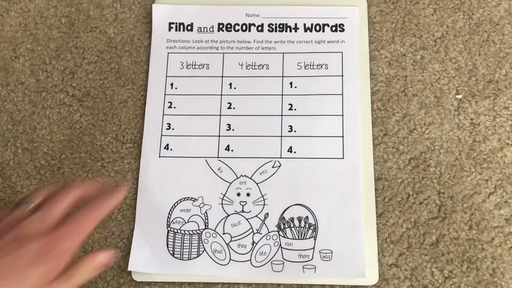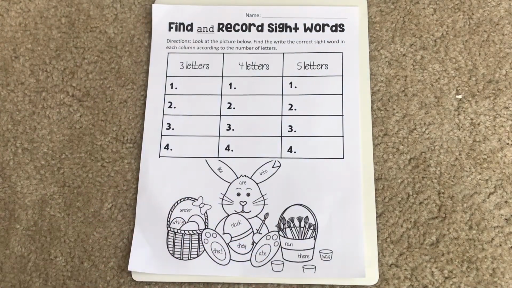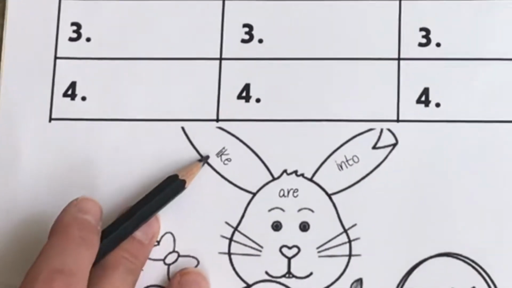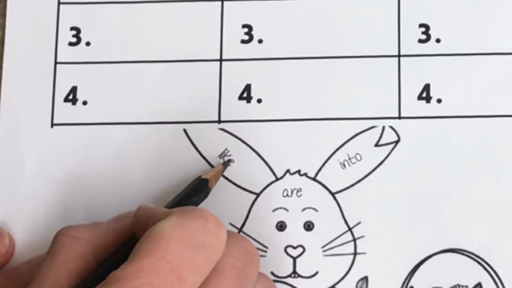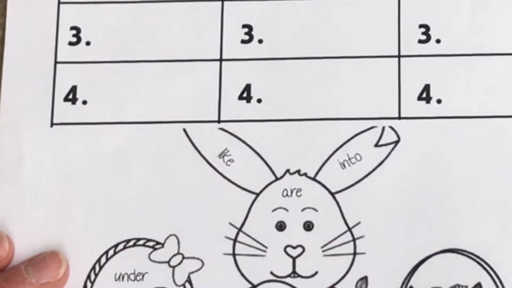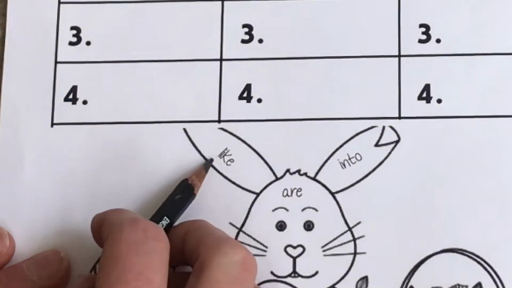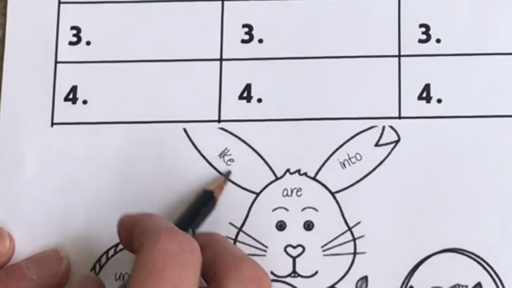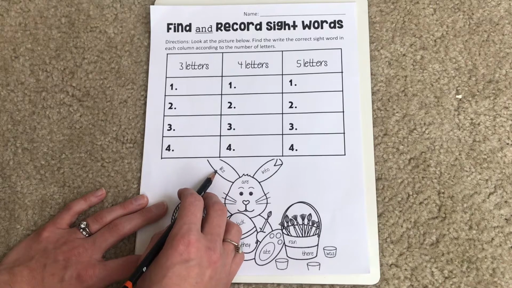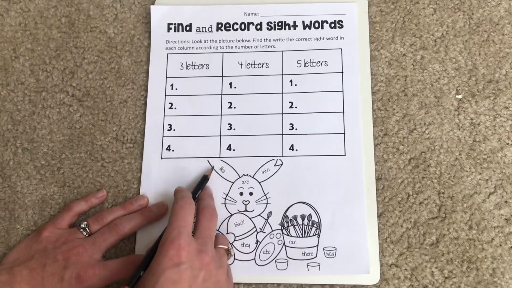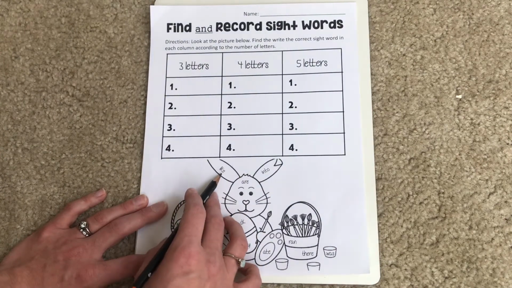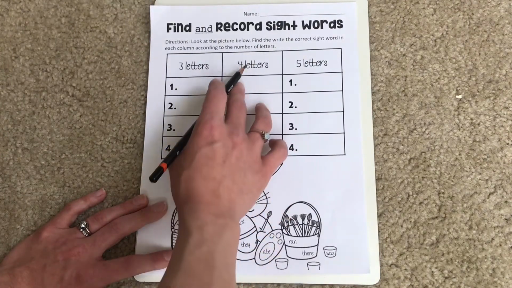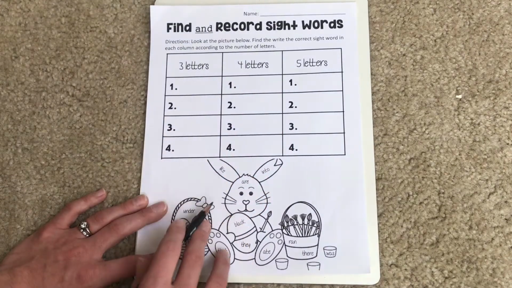Okay, so we're starting to look down here at our picture, and we can just pick out any word that we see to be our first one. So I see a word right here in the bunny's ear, and it is L-I-K-E. So that word looks like it has 4 letters in it. 1, 2, 3, 4. So I'm going to write the word like. Even if you can't read that word, it's perfectly fine. You just copy it into the right column. So since I know this is the word like, I'm going to write it into the column that says 4 letters because it has 4 letters in it.